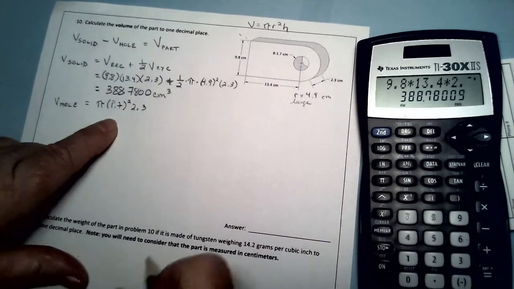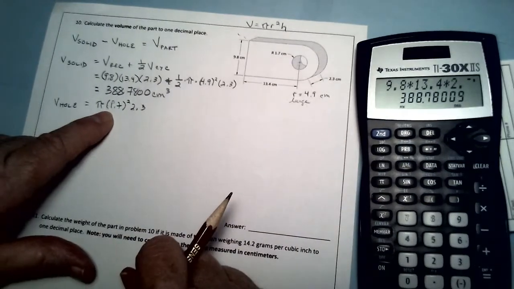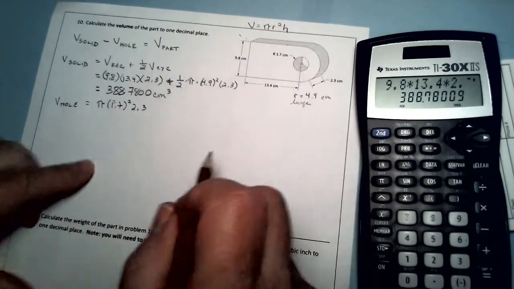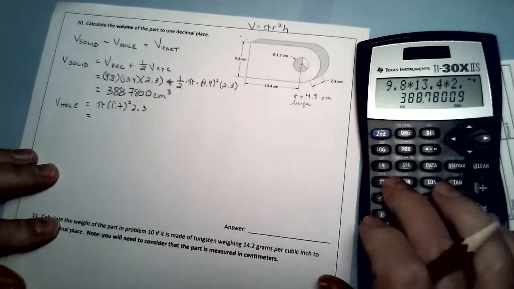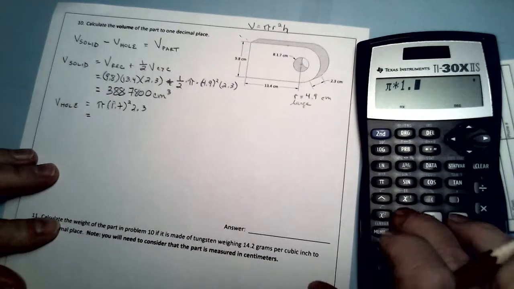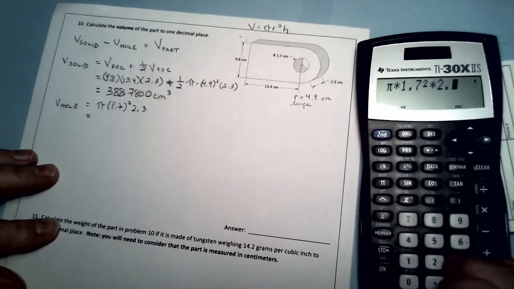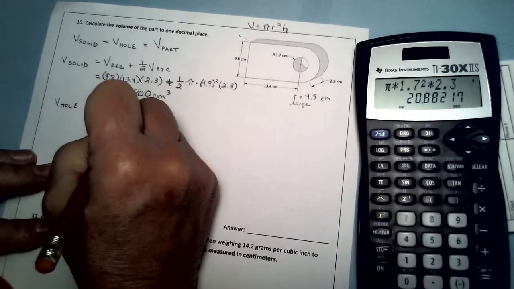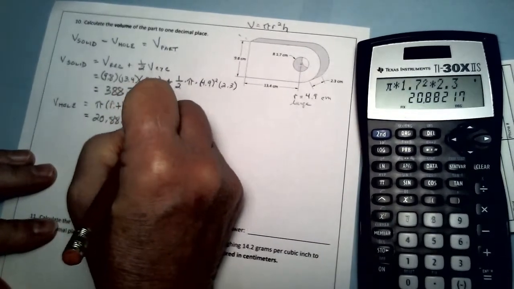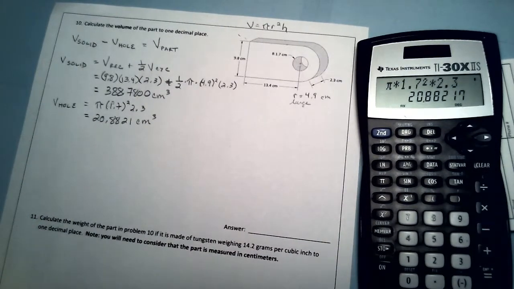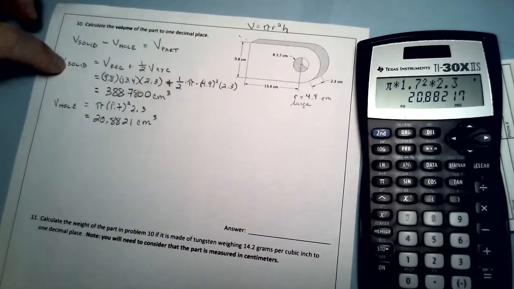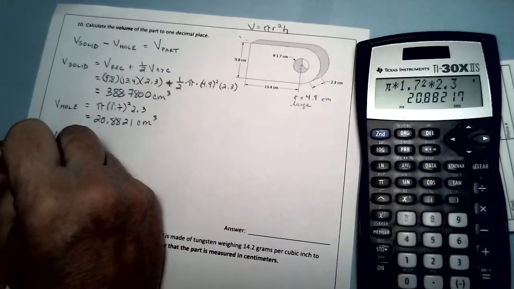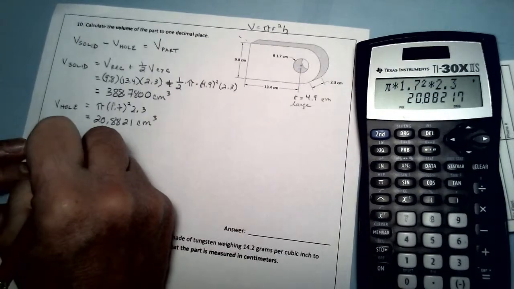Okay, so back to the hole that's coming out of here. I've got pi times 1.7, because that is the radius of the small circle, squared, times the thickness, which is 2.3. That's 20.8821. So now I'm going to go ahead and do my plan. I'm going to take the answer from the solid and subtract the answer for the hole, and that'll give me the volume for the part.